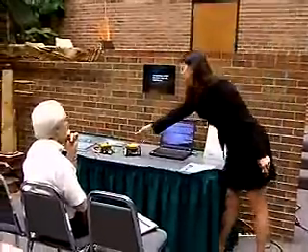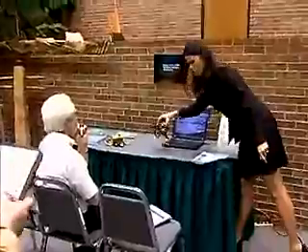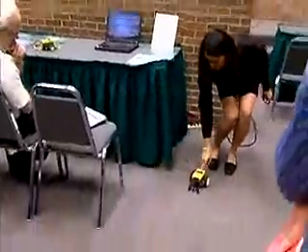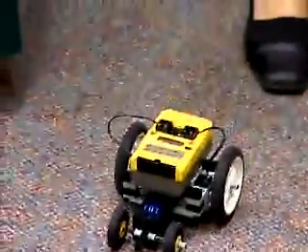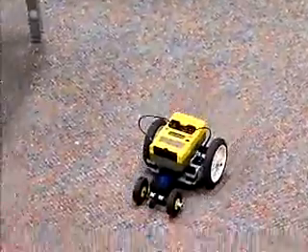Make it juke and jive, which is what this one does. But I don't know if you simply hit the on and then the run. And this one, we call it the juke and jive. It would roll and stop and juke and jive.